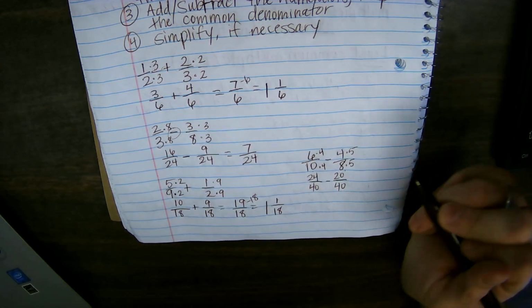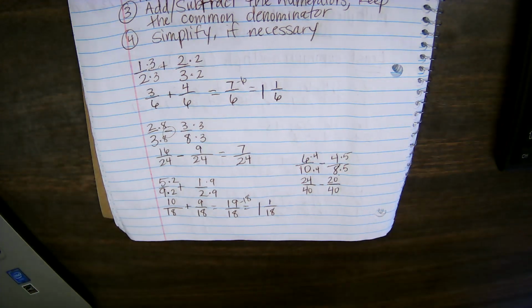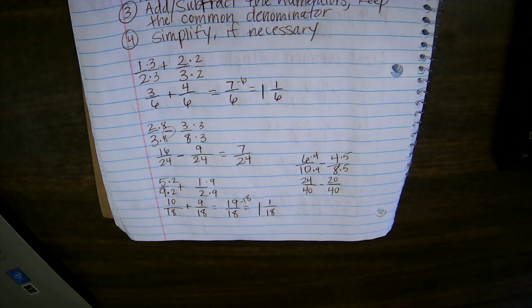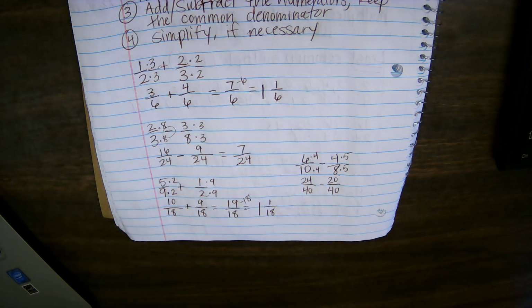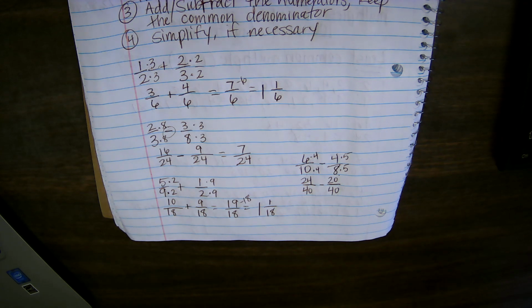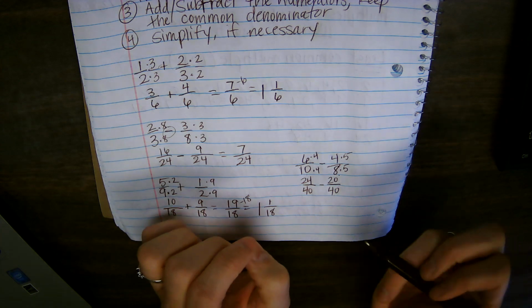If you're struggling with this, I need you to be working on your multiplication problems. Make some flashcards. Cut up a cereal box. Cut up a pop can box. Lots of boxes that you have that you can use. Reuse them for educational purposes. It's a fun time, right?